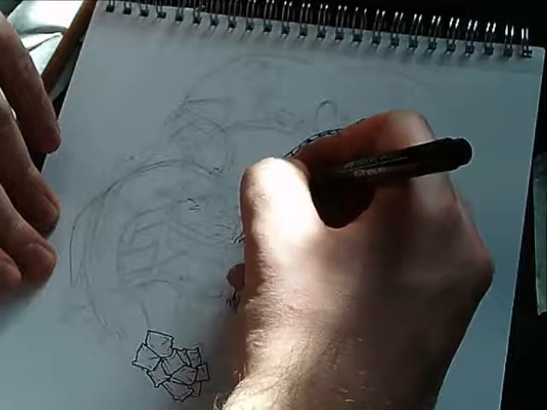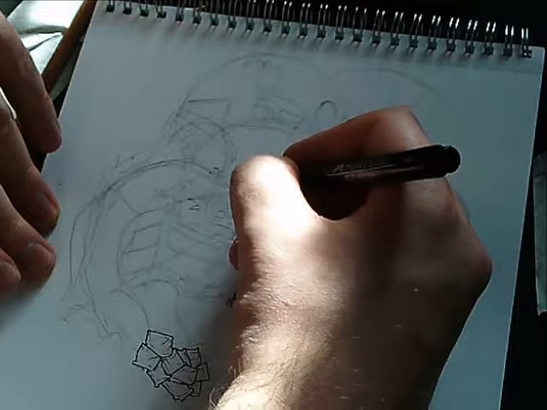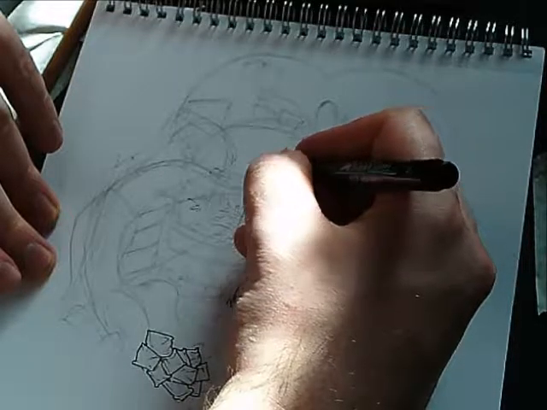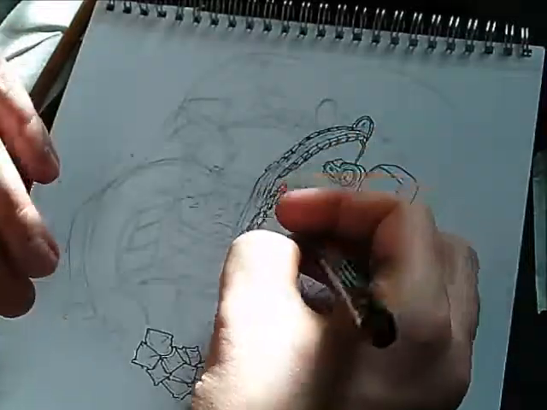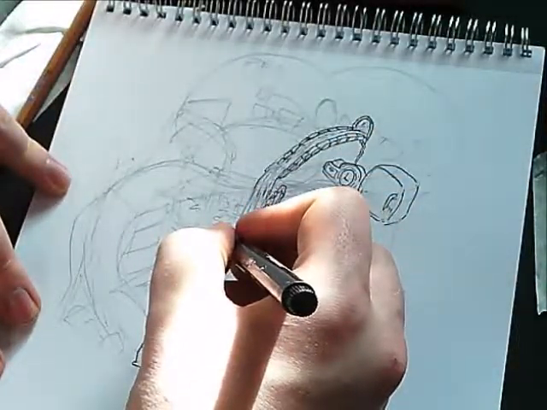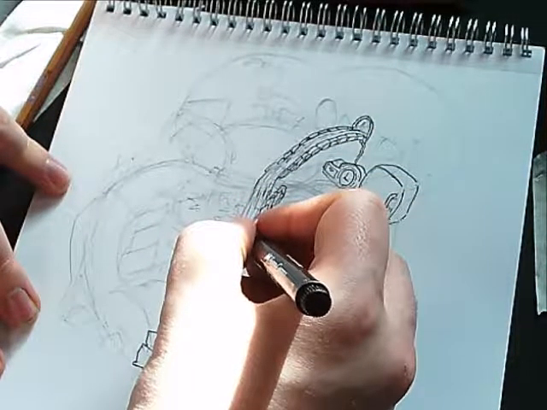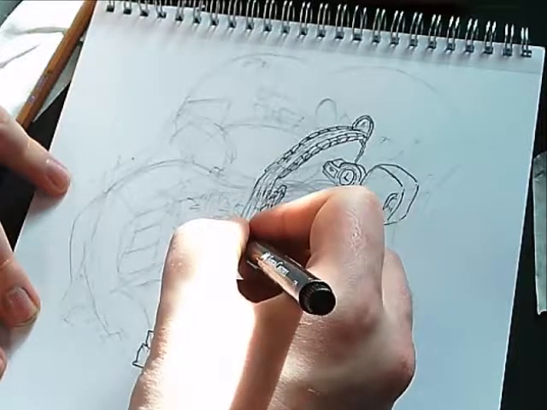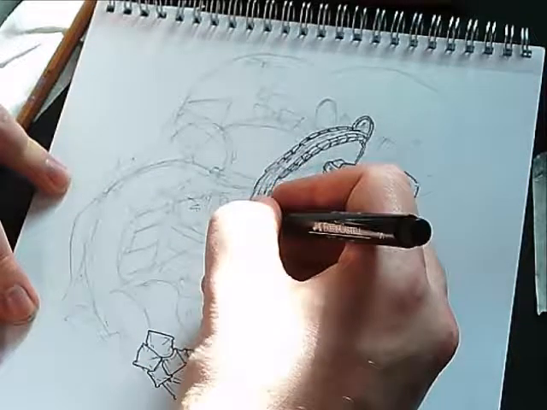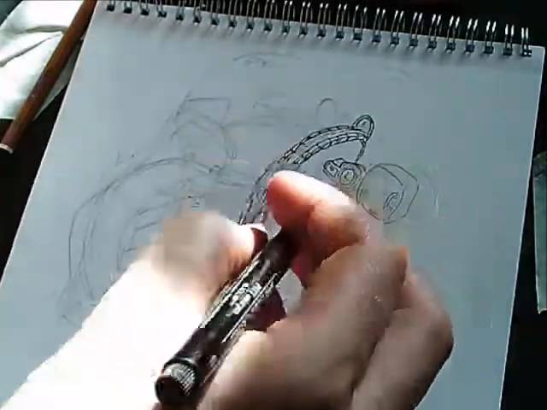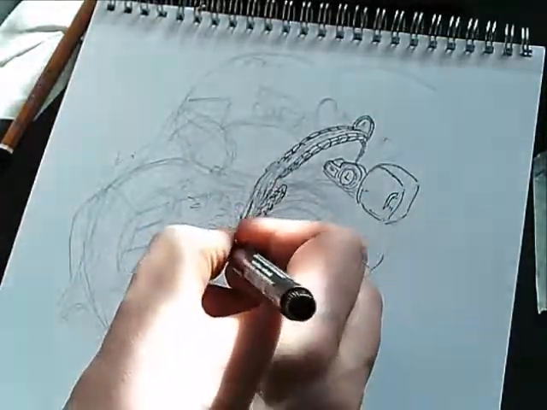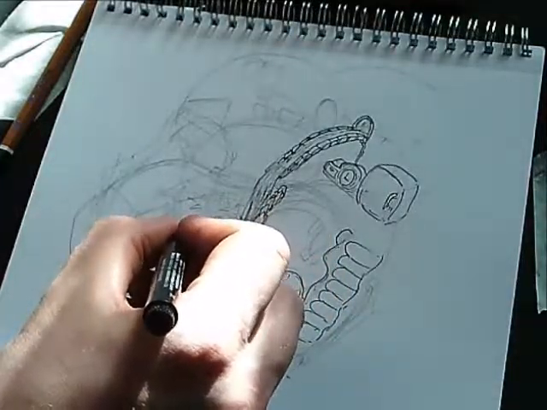So water can come down. This will be the slight splash back of it here. I have to draw it just a little bit thinner because you don't want a raging torrent happening here. And this will be the second tier waterfall, heading down.